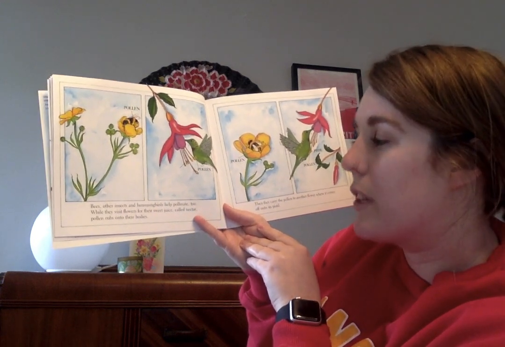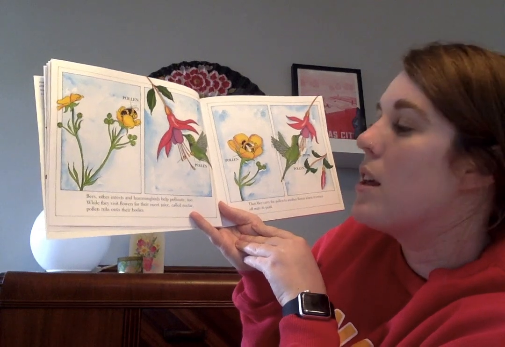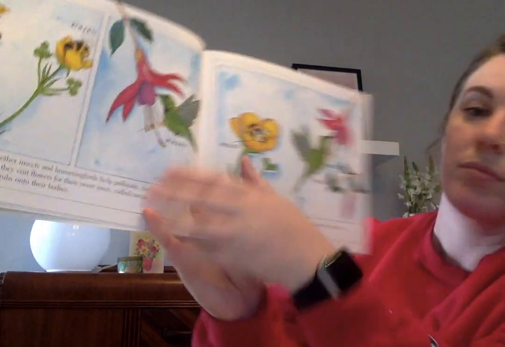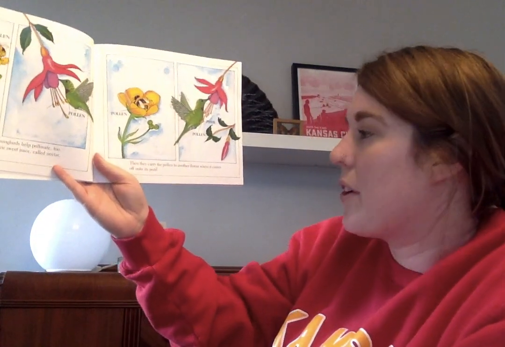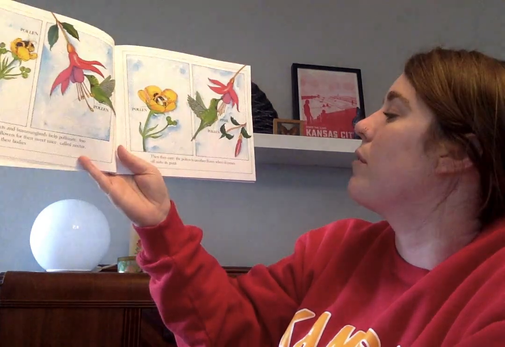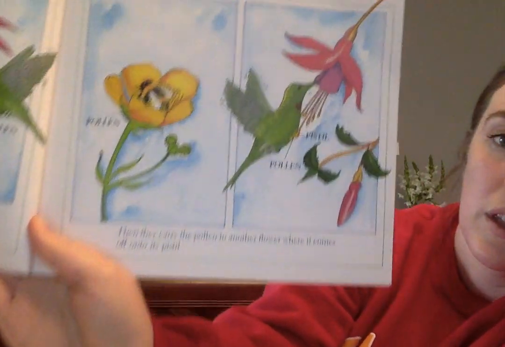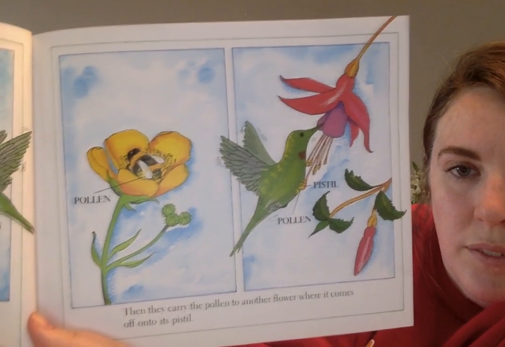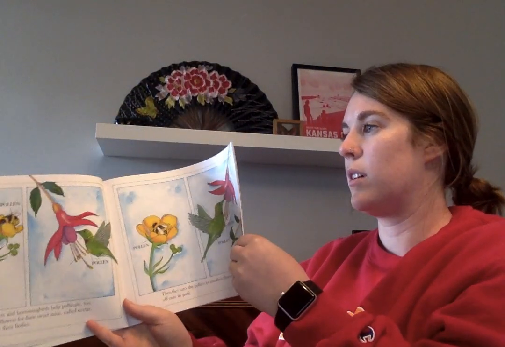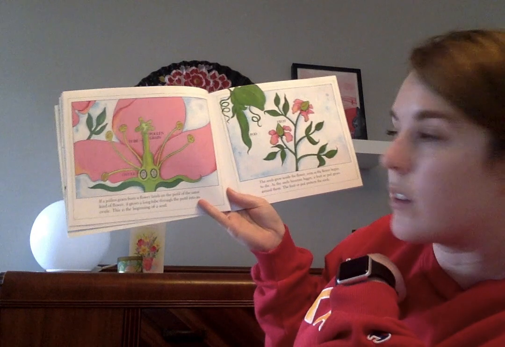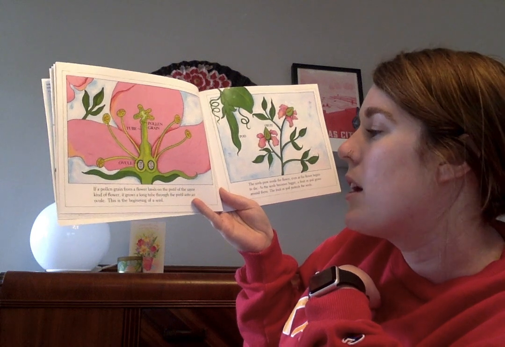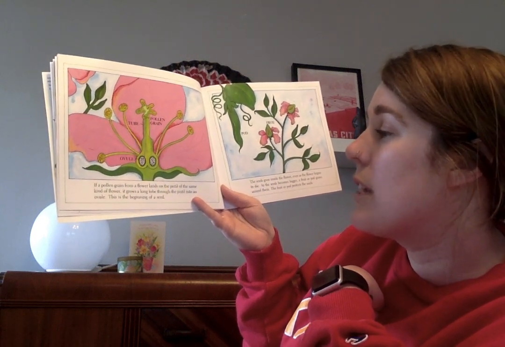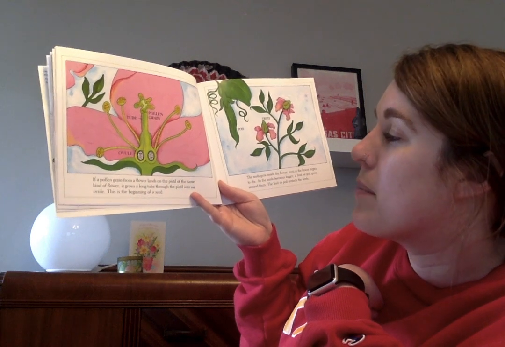While they visit flowers for their sweet juice called nectar, pollen rubs onto their bodies. They often carry the pollen to another flower where it comes off onto its pistil. If a pollen grain from a flower lands on the pistil of the same kind of flower, it grows a long tube from the pistil into an ovule. This is the beginning of a seed.